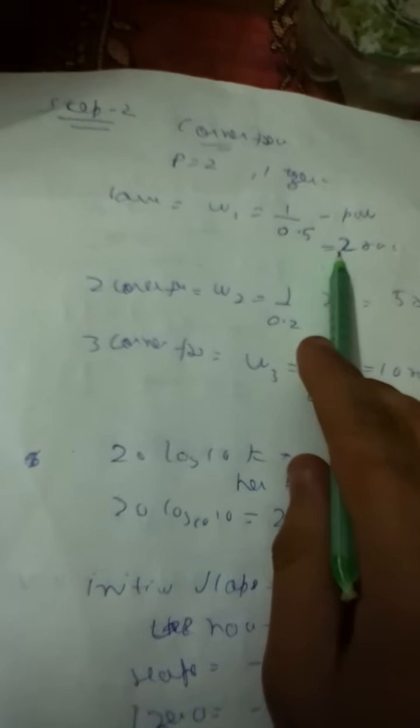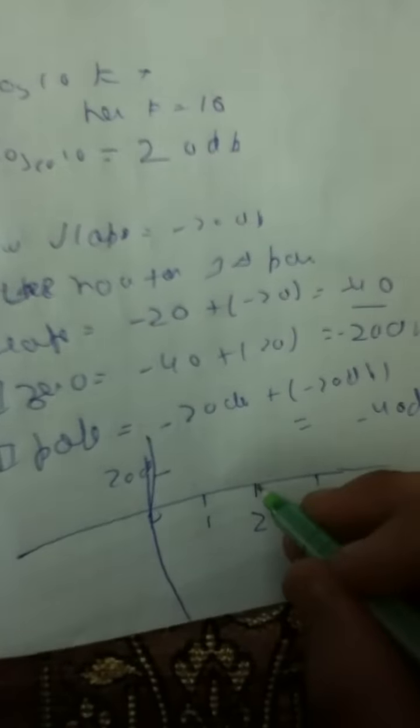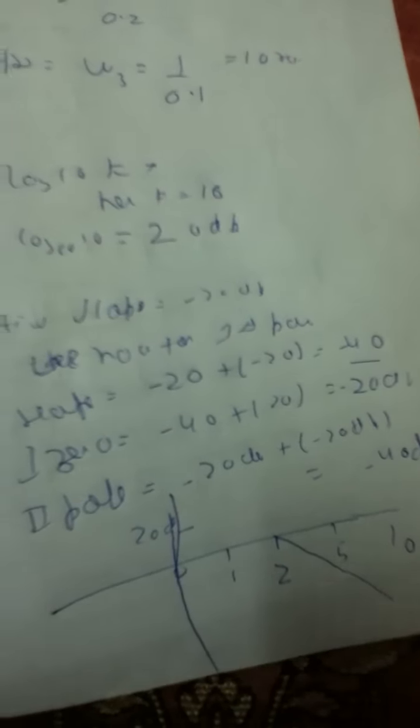Now for the corner frequency of a pole, which comes out to be 2 radians per second: for every pole there is a downward slope, and for every zero there is an upward slope. Now for 2 there is a downward slope like this, right?